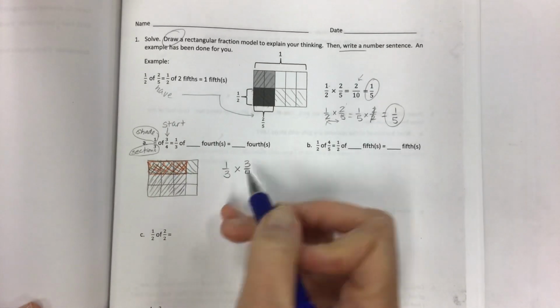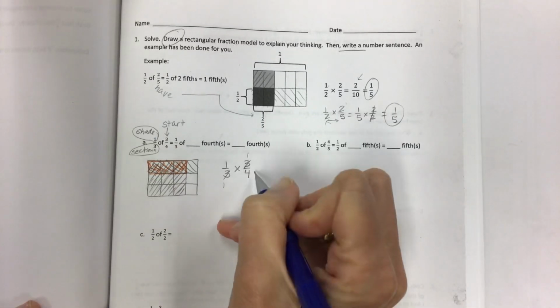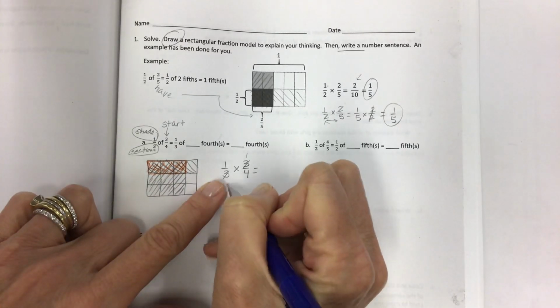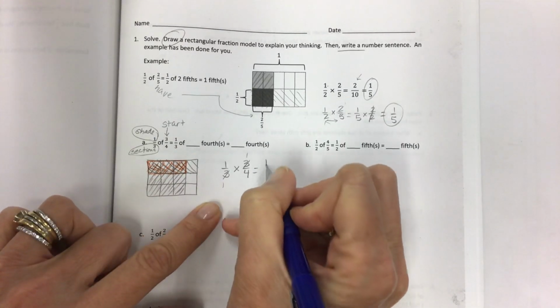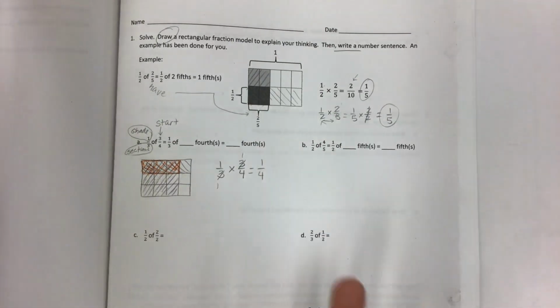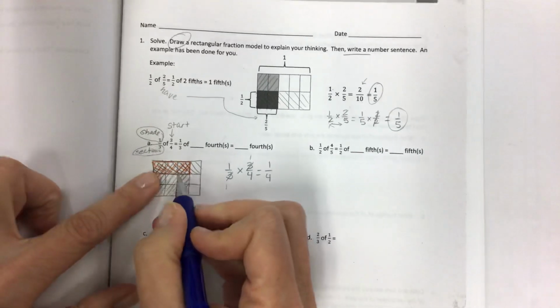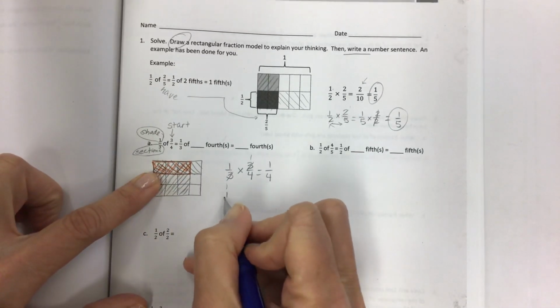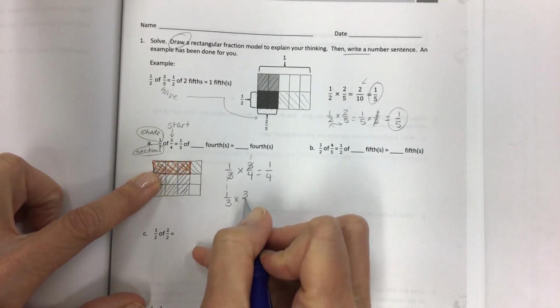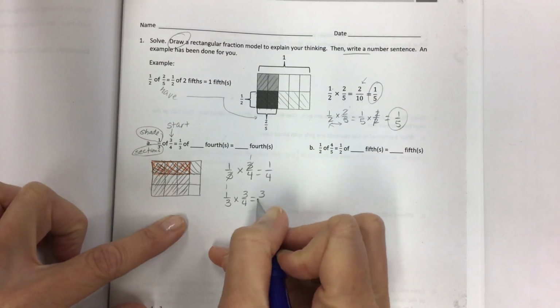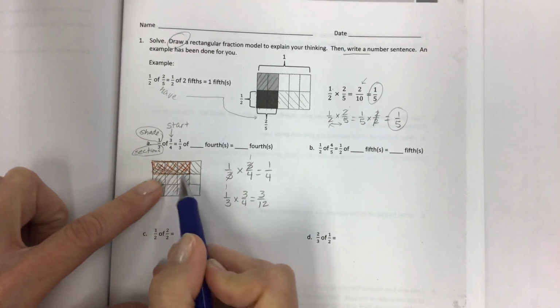I can't even leave that like that. I just have to say that's going to be 3 divided by 3 is 1, 3 divided by 3 is 1, and then I multiply and get 1/4. Now, why doesn't this look like 1/4? What's happening? Well, if you multiply 1/3 times 3/4, you would get 3/12. That's what you see here.